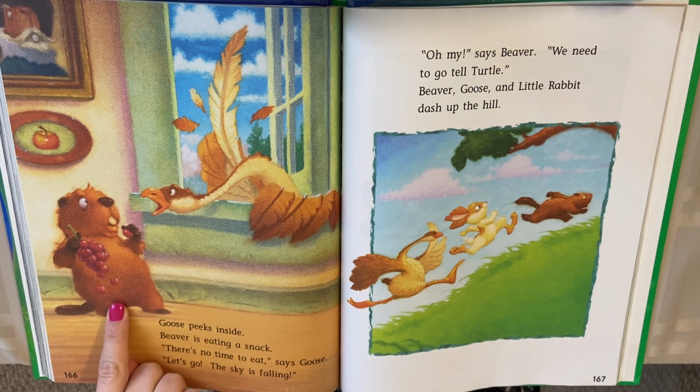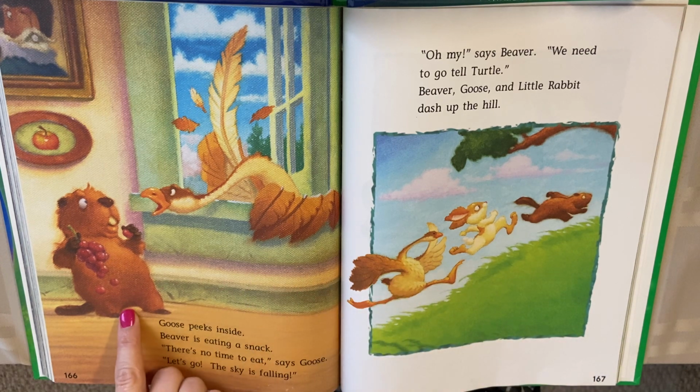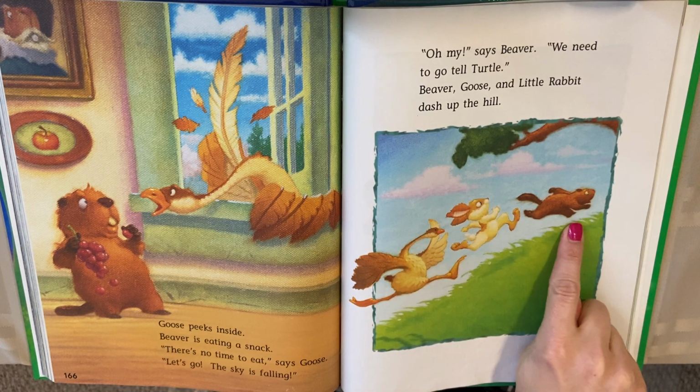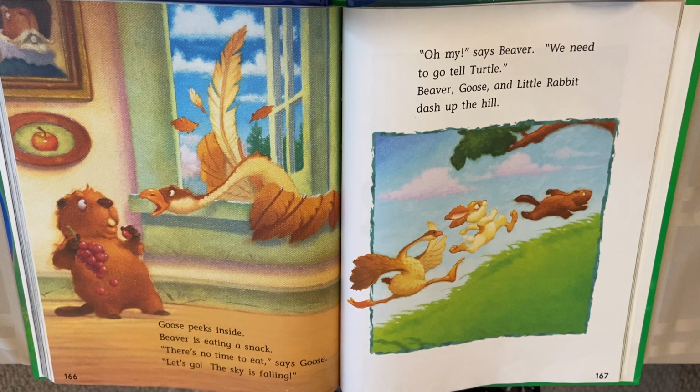So what happens? They tell their other friend, right? The sky's falling. Does he get to eat his snack? He doesn't get to eat his snack because they tell him there's no time. So the effect is he's snackless. Why? The cause is because they think the sky is falling.